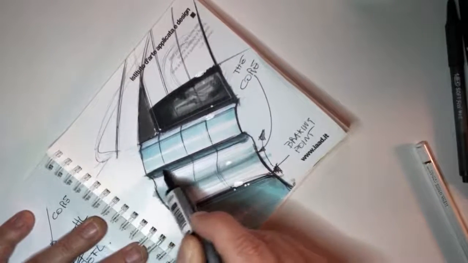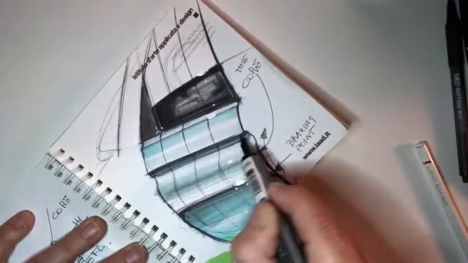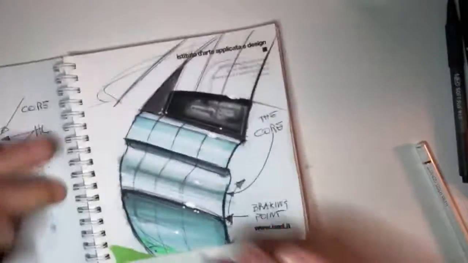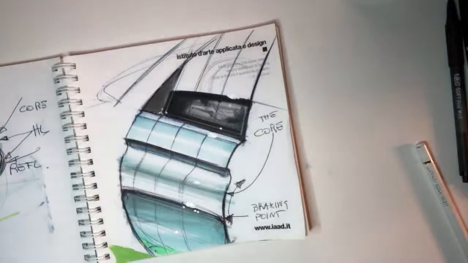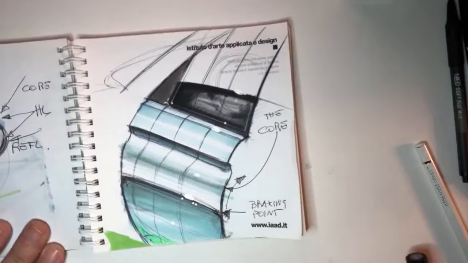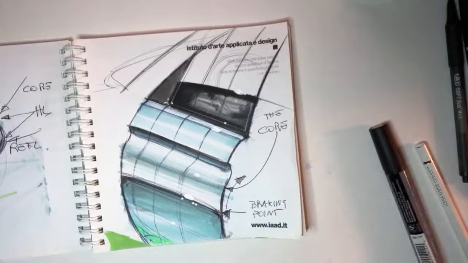You see, I'm making that part really dark because it's turning. You see? Okay, what do you think, guys, so far? Did you understand the principle? A matte surface is very simple. I will show you.